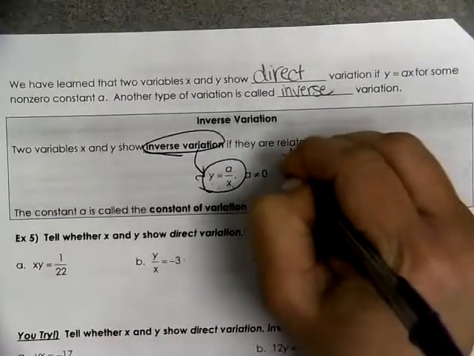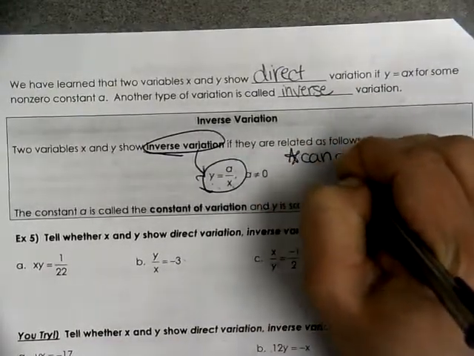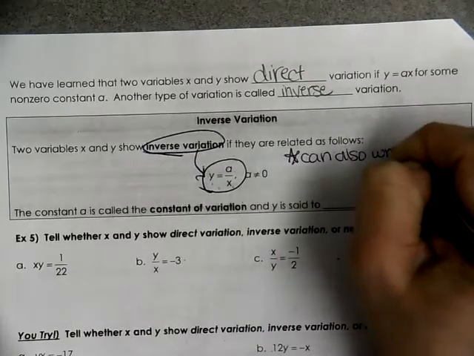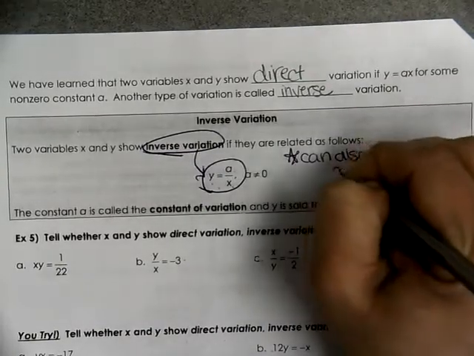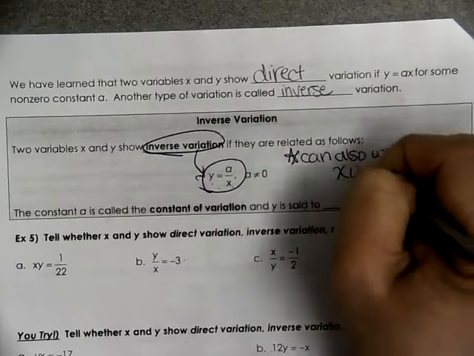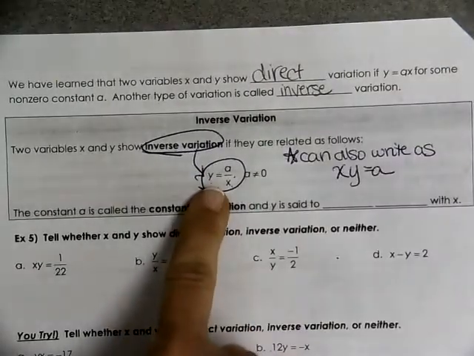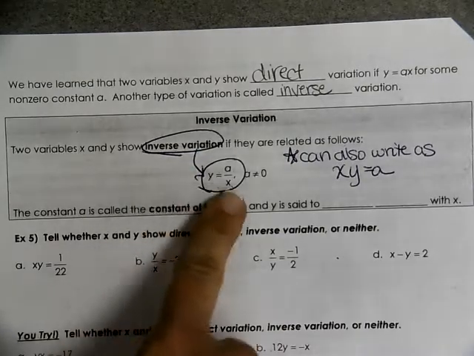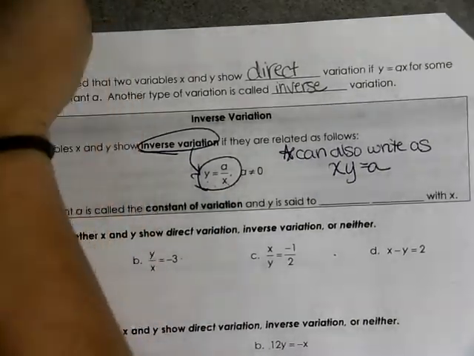Notice that you can also write this as x times y equals a. Notice if you multiplied both sides of the equation by x, then that gives you that x times y equals a.